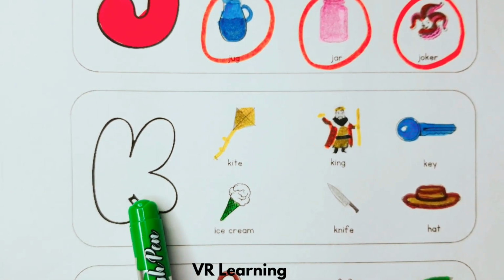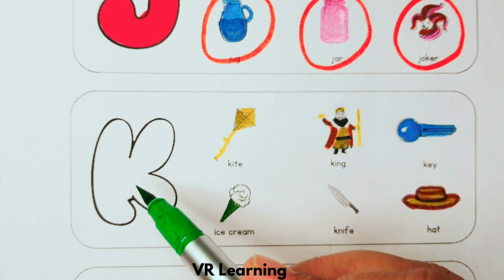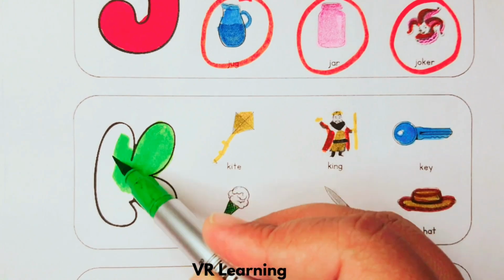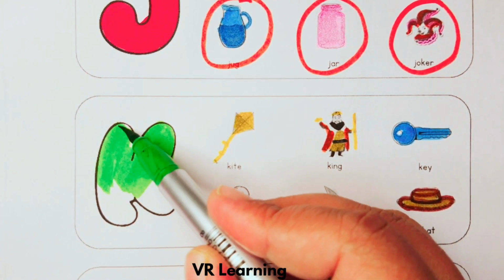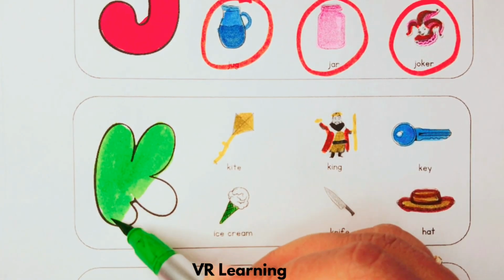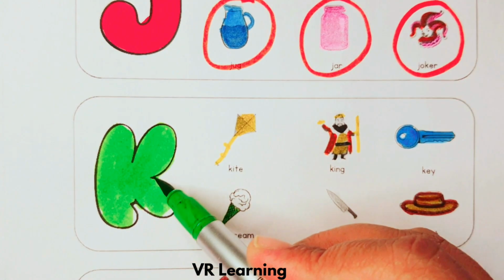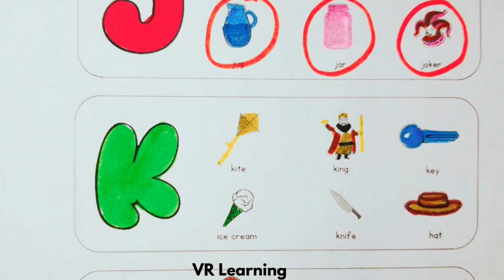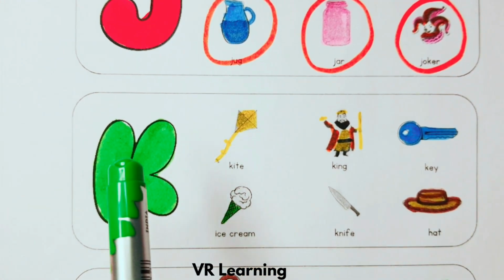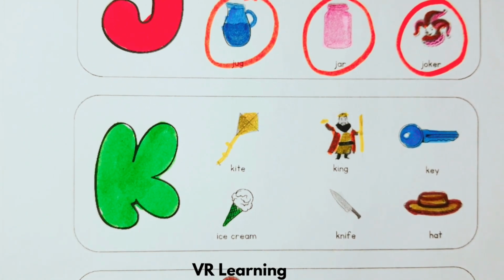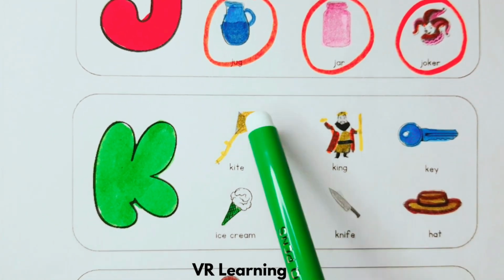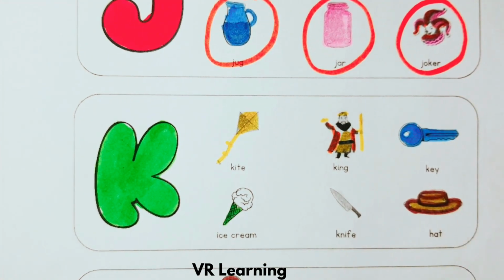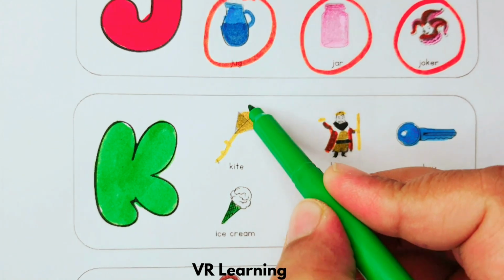This is letter K. First, let's color the letter K. This is letter K. Kite, king, key, ice cream, knife, hat. Let's color the letter K object.